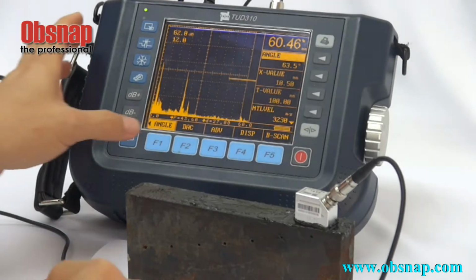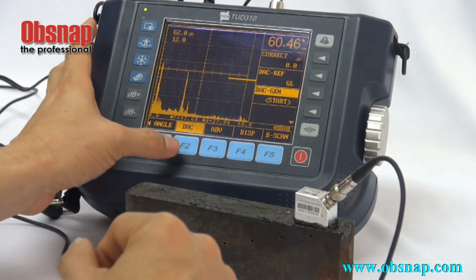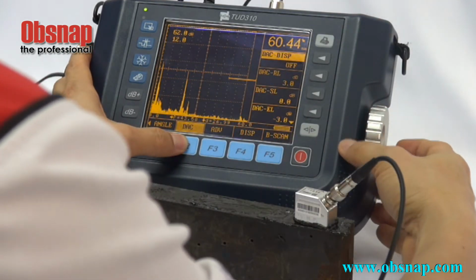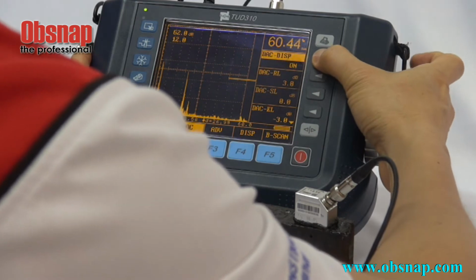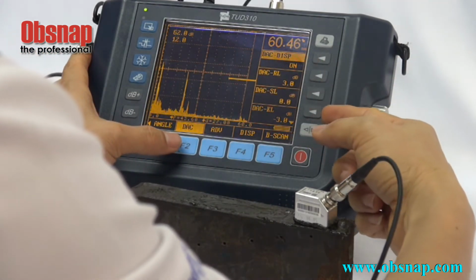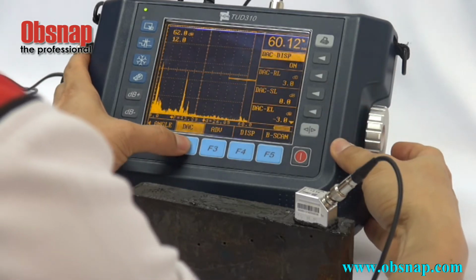Now we are here to generate the DAC curve. Press this DAC. Now let's go into another menu. First thing first, we need to turn on this DAC display. Okay. Now the other three buttons I will actually show you after I have the DAC curve generated.